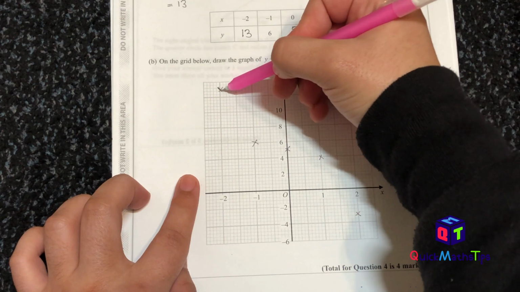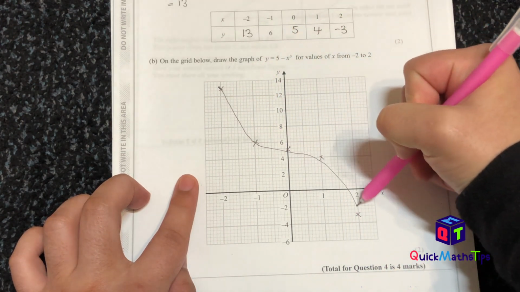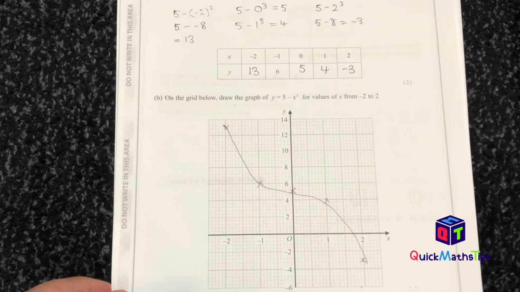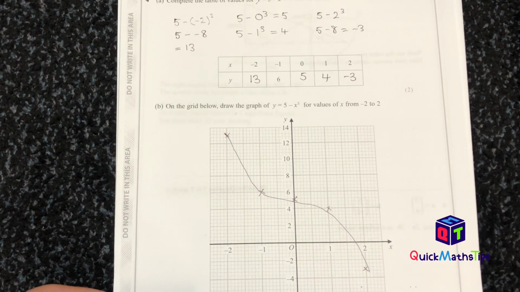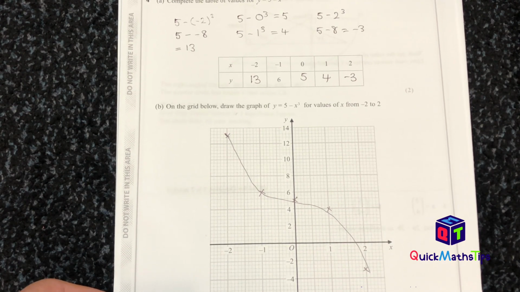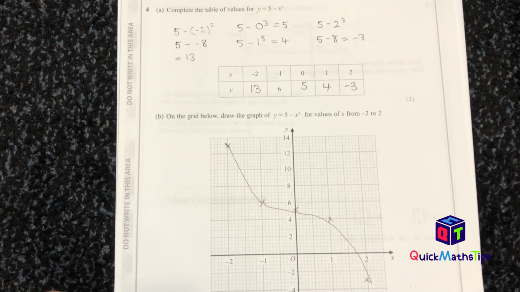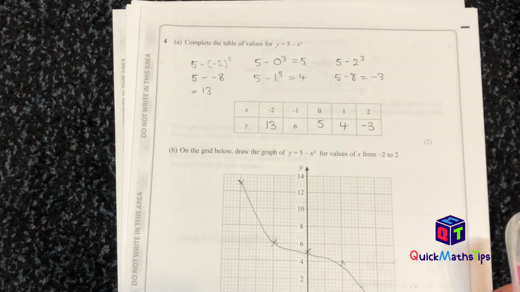So I'm going to join these up. I'm not going to make it a straight line. I'm going to join these up like a curve. And it's going to look something like this. Now this is a cubic graph. And this is what cubic graphs look like. Remember, it's not going to be a U shape. It's not going to be an N shape. It's not going to be a straight line. Because it's not a linear or quadratic graph. It is a cubic graph. How do I know that? Because the highest power in this equation is 3.